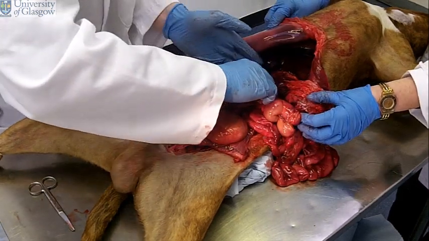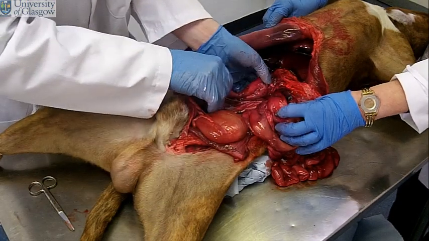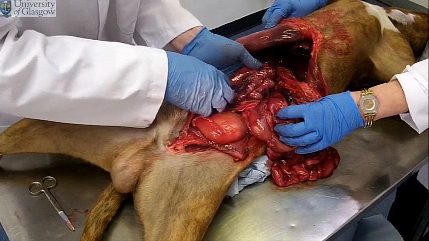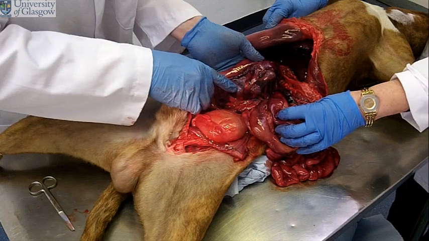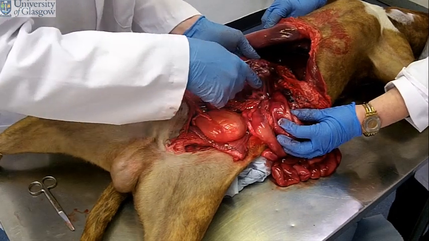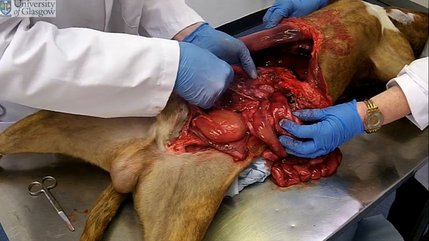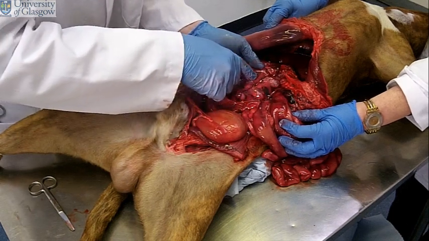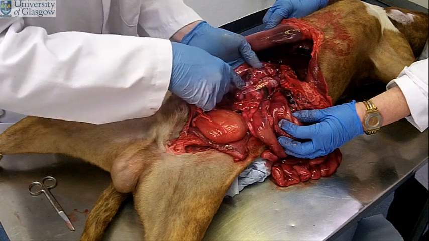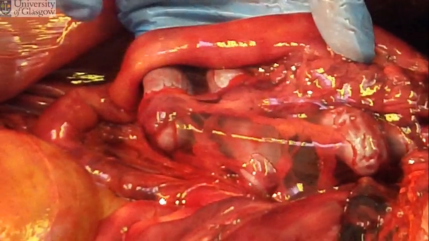Now, once we've identified the duodenum, we can lift it up and we can see the mesentery, thin membrane coming here and here, which is attaching the duodenum up towards the root of the mesentery. That is the mesoduodenum. And within the mesoduodenum, we can see the soft lobular structure running alongside the medial part of the descending duodenum, and that is the pancreas.